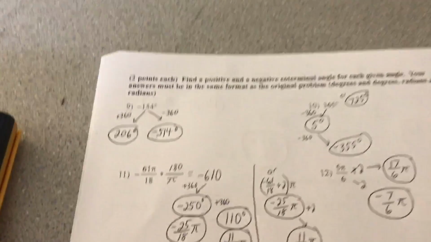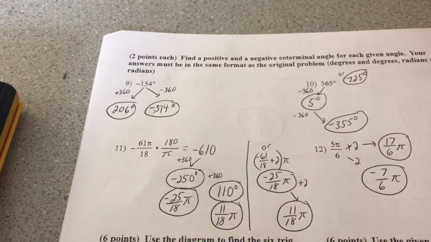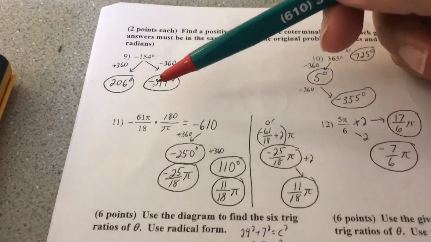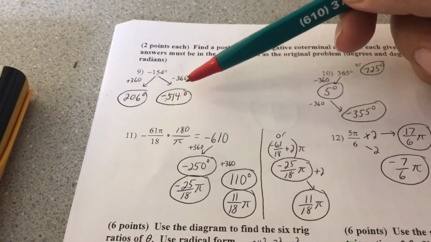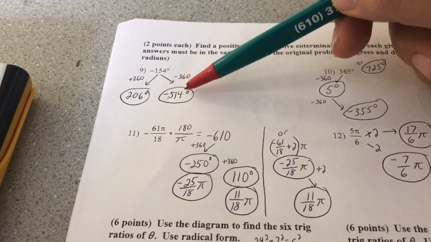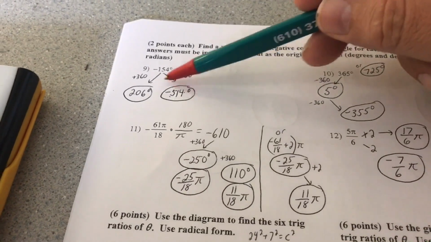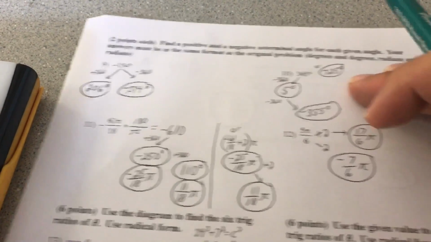In this section, I'm going to be asking for a positive coterminal angle and a negative coterminal angle. So in this case, all I have to do is add a 360. I get 206, and then I can take my original angle, subtract 360, I get a negative value. So again, these are all in the same position. They're all coterminal, all same location.